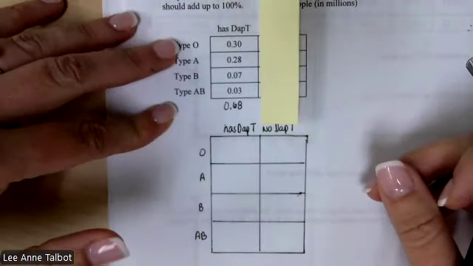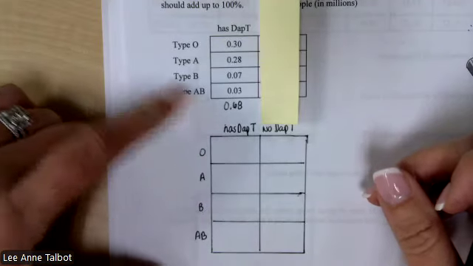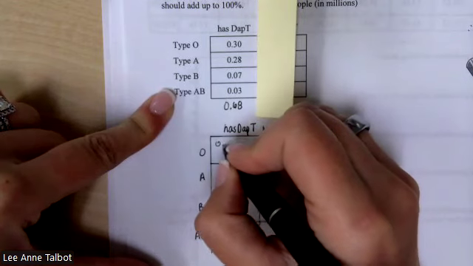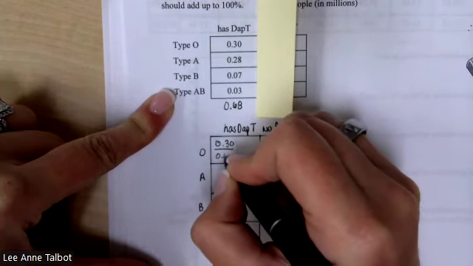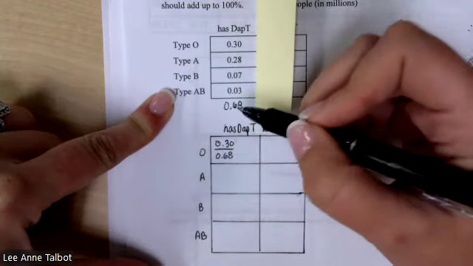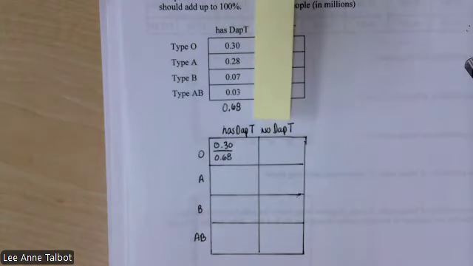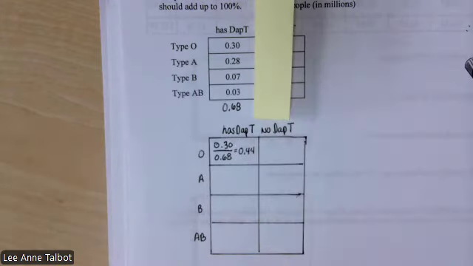Okay, and this column says to get the conditional relative frequency here, I take 0.30 divided by 0.68. So it's this box, this top left box over the total. So 0.3 divided by 0.68 is 0.44.